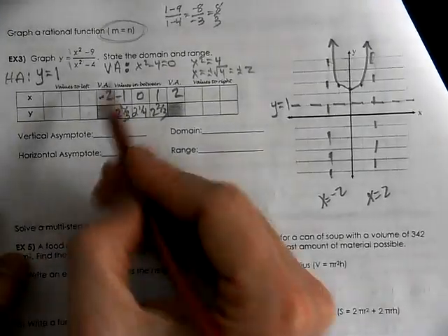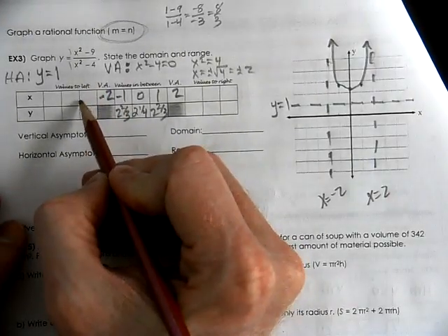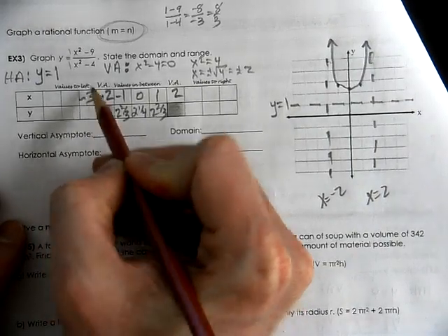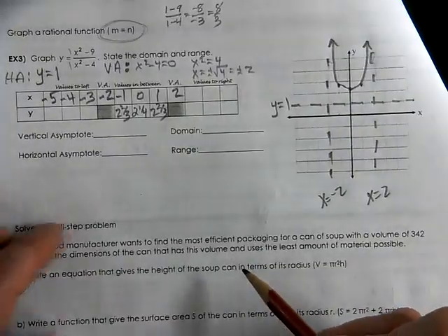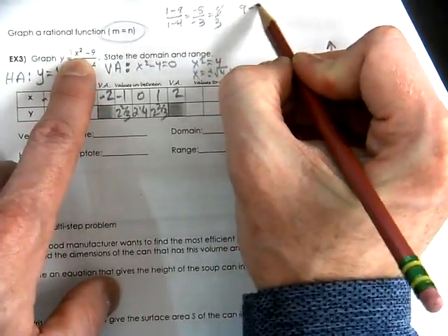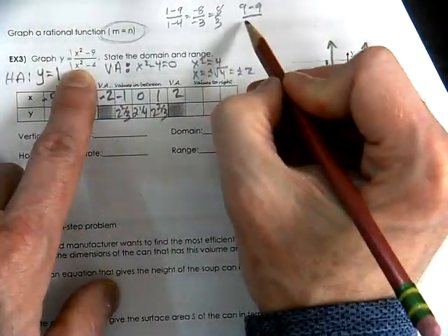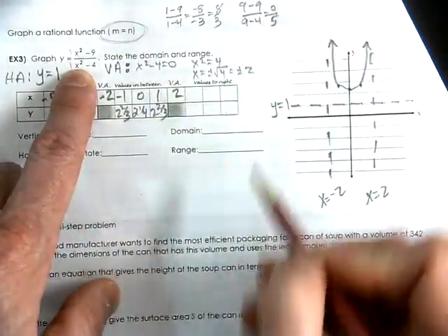So now we're going to pick values to the left of -2. So -3, -4, and -5. -3 squared is 9 minus 9. 9 minus 4. That's 0 over 5.